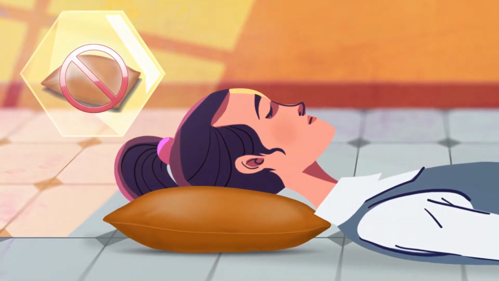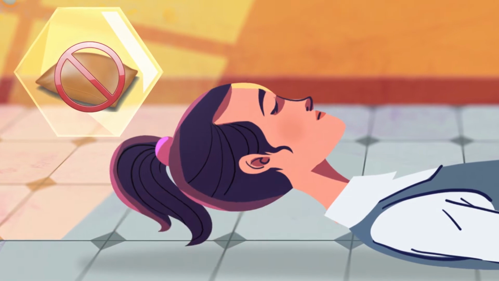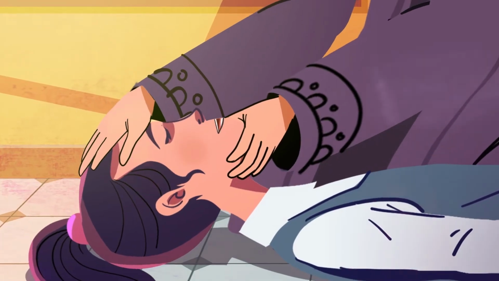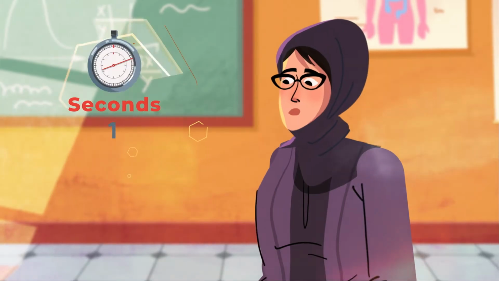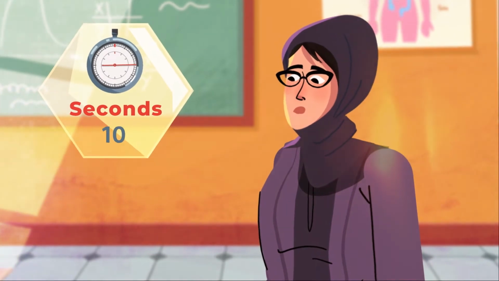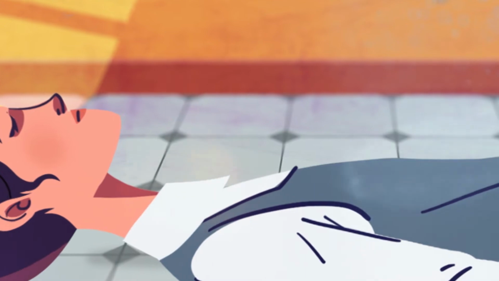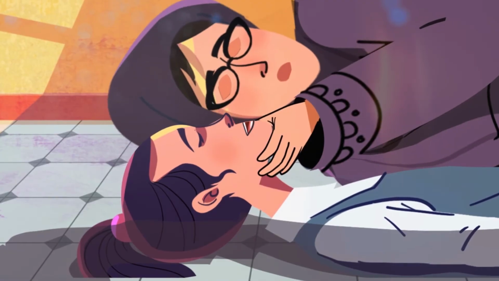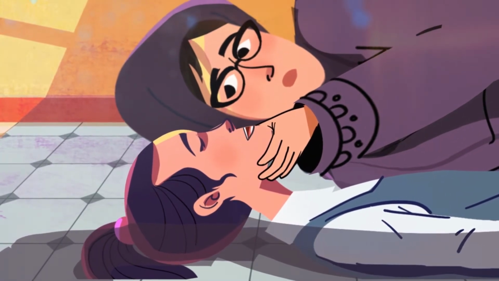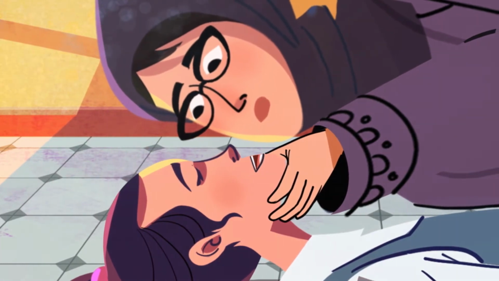Remove away anything under her head. Open the airway by tilting the head back slightly and lift the chin. Then check for breathing for a period of 10 seconds by looking at the chest for any regular breathing movement, or listening over her mouth and nose for breathing sounds, or feeling the breath against the cheek.